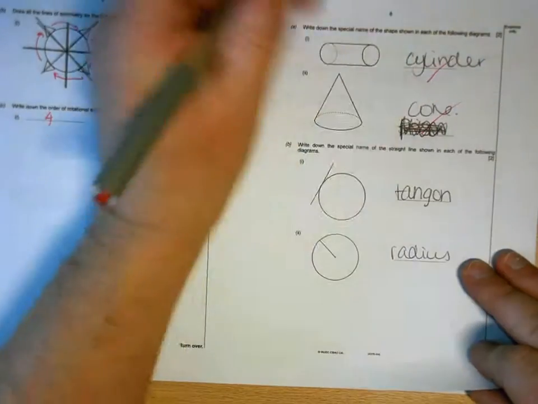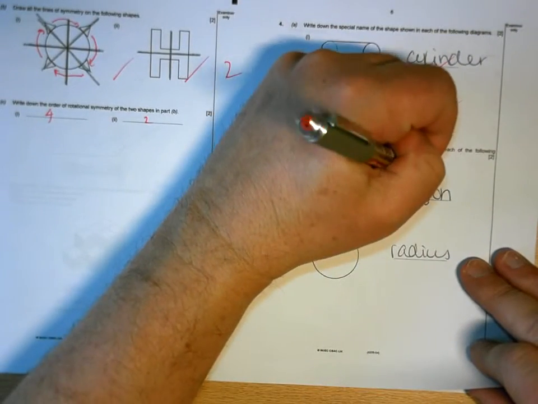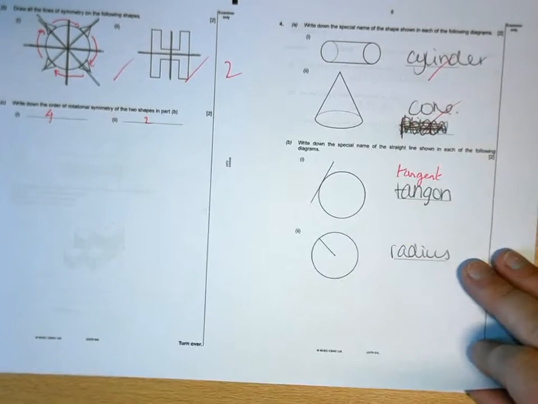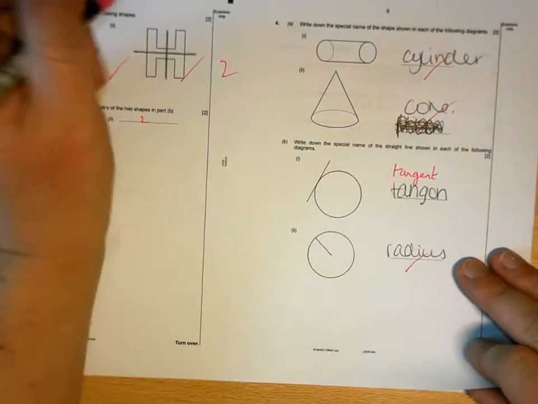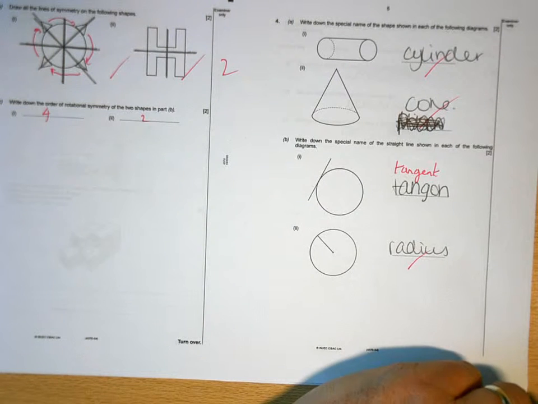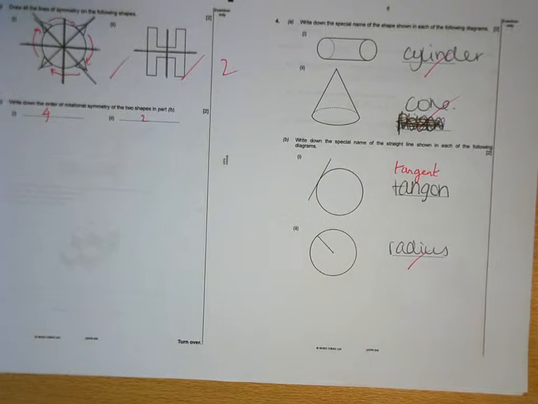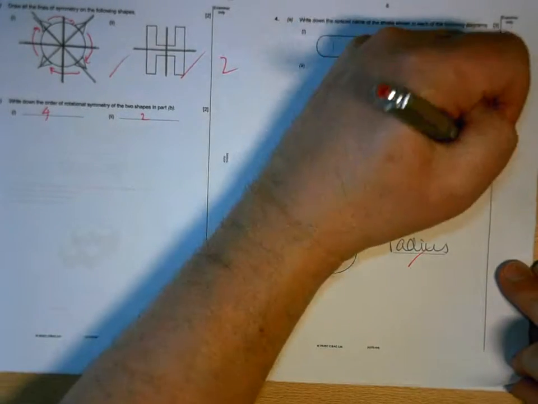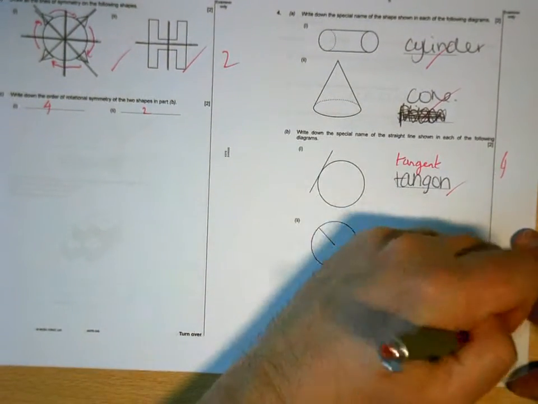Cylinder, cone, tangent is what we're looking for there, and that is a radius. Let me just check how tight they are marking tangent. Yeah, I think that you would get that. 6 for the page.